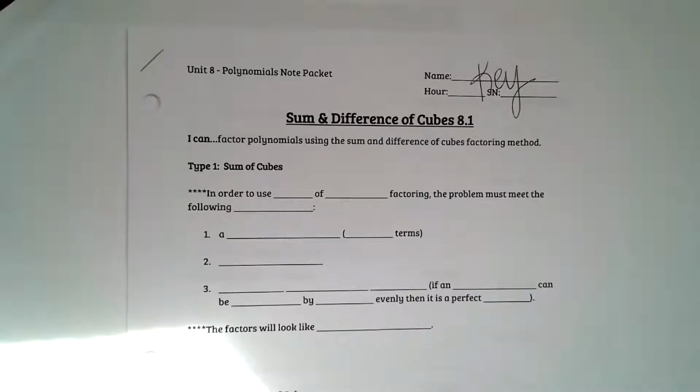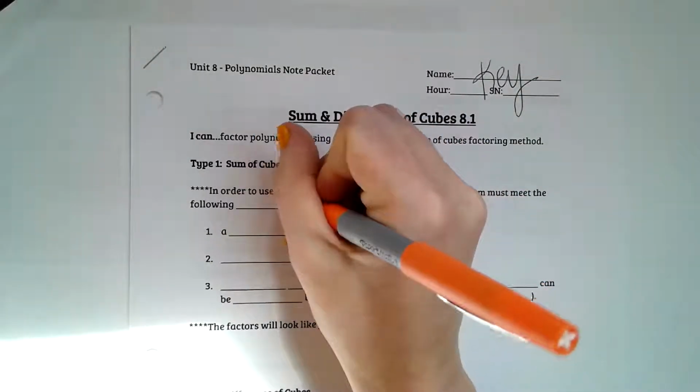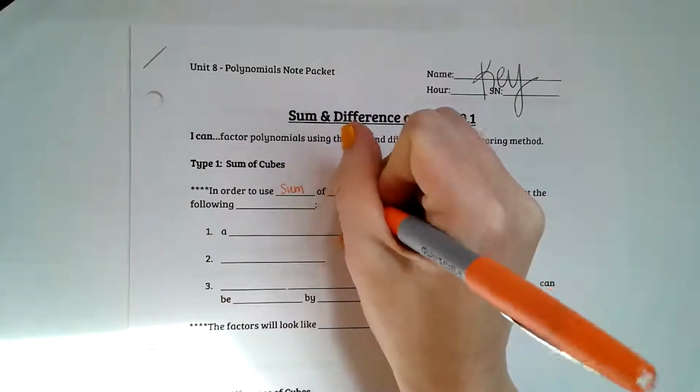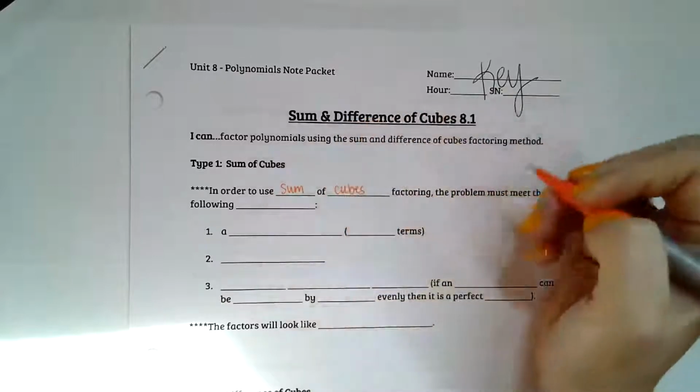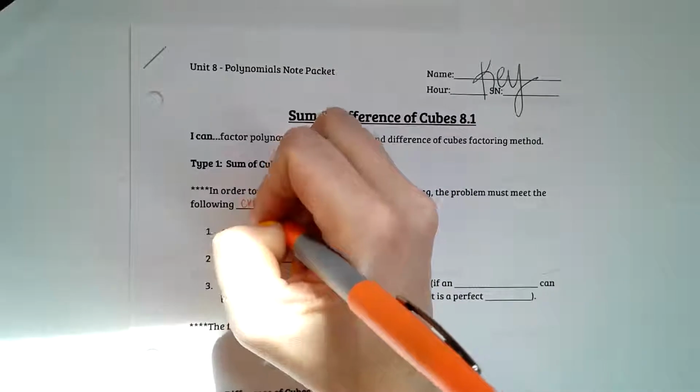So in this video, we are going to factor polynomials using the sum and the difference of cubes. So it's going to be a lot like our difference of squares method, but with cubes. So cube meaning that there are 3 of them. So in order to use the sum of cubes method of factoring, the problem must meet the following criteria.